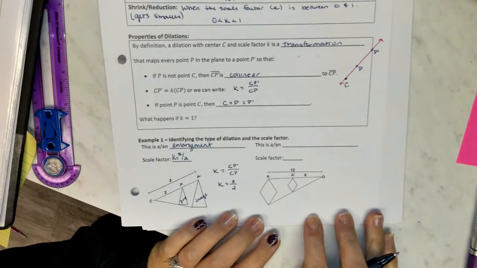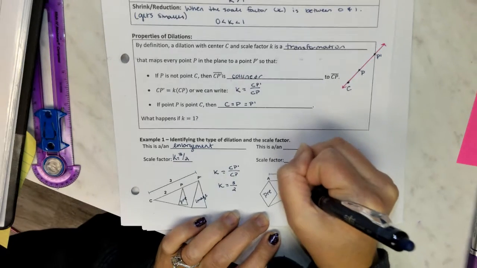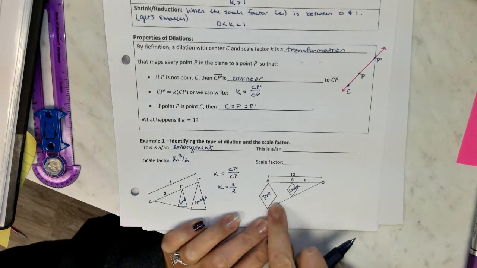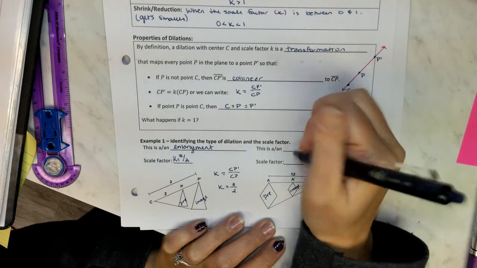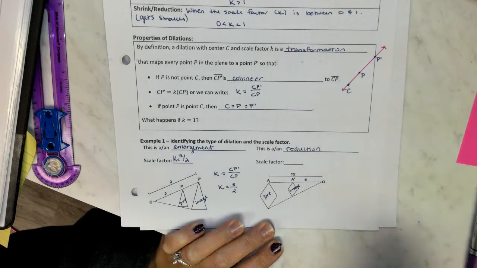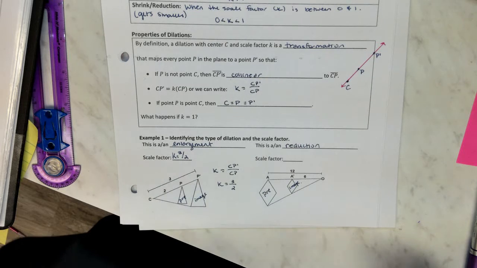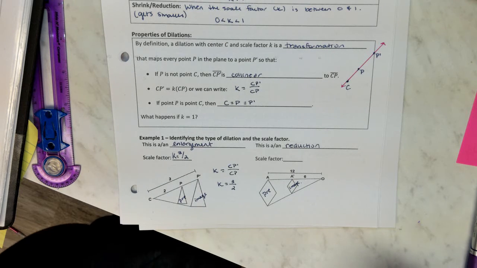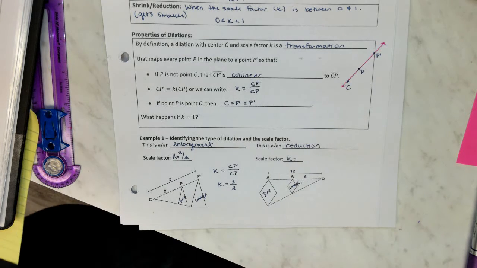Okay, this one here is your pre-image, this is your image. So what happened from the original to the new? This one gets smaller, so it's a reduction. And I don't care if you call it a stretch and a shrink or an enlargement and a reduction, whatever term you want to use, it does not matter to me. So our scale factor here.